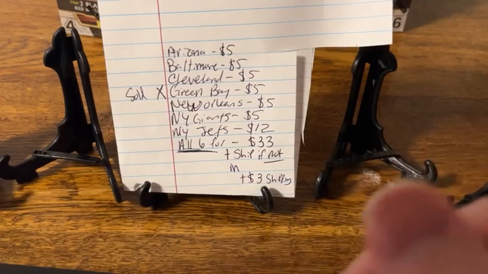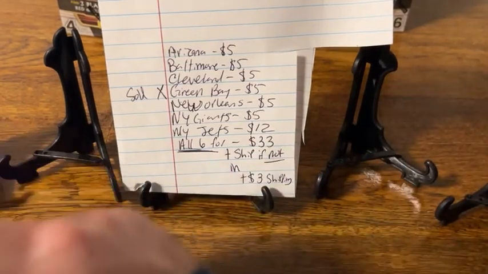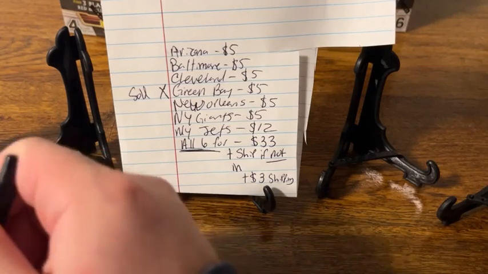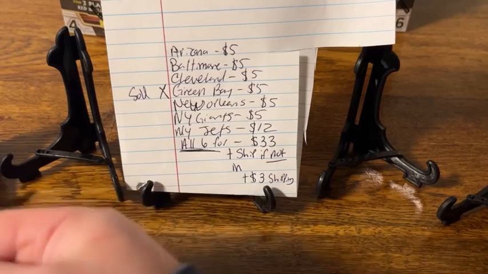Anyway, so rules of the break are pretty straightforward. Team cards will go to whatever team is on the card. So if it's Packers, for example, it'll go to the Packers. Whatever team is on the card is where the team is going to go to.